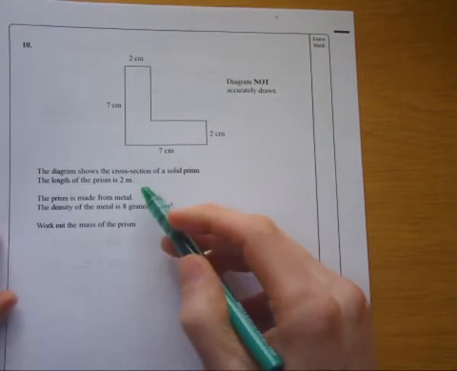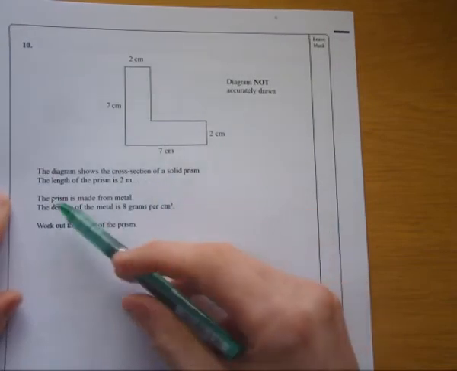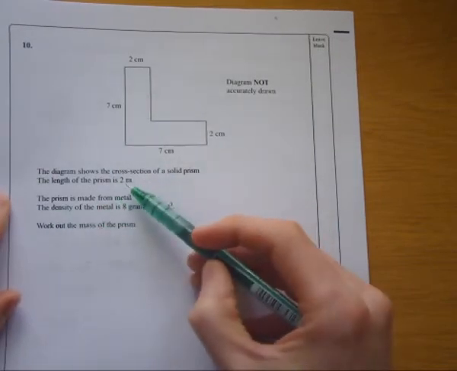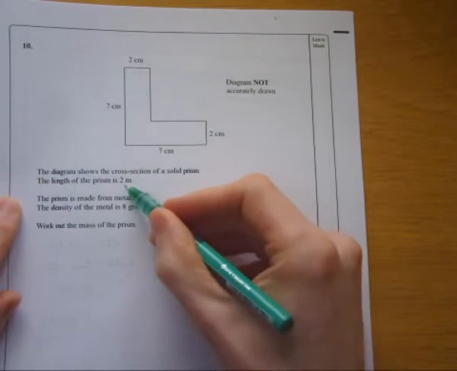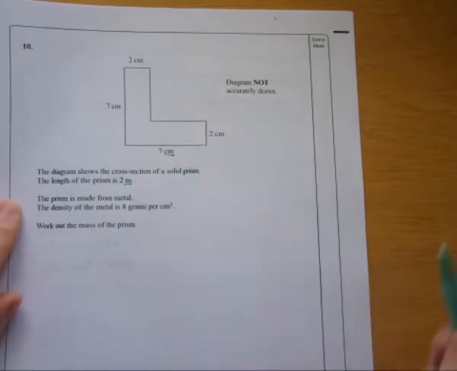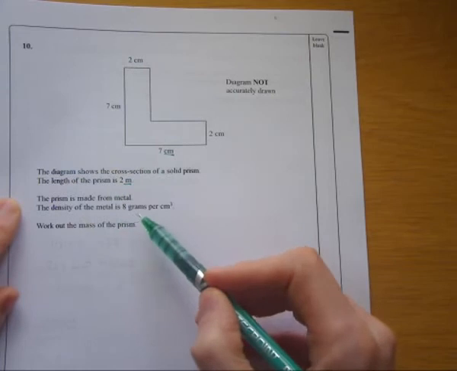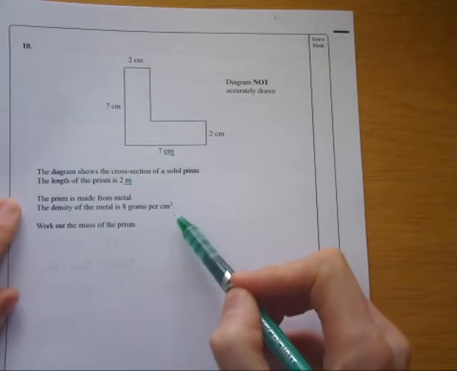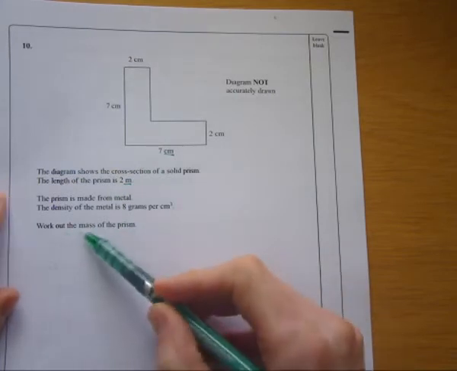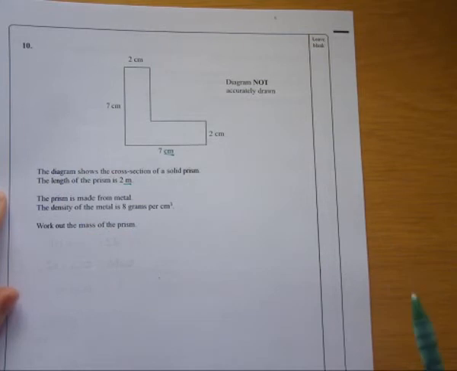The diagram shows the cross-section of a solid prism. The length of the prism is 2 meters. Notice straight away that's in meters, these are in centimeters, so I'm going to need to take care. The prism is made from metal and the density of the metal is 8 grams per centimeter cubed. Work out the mass of the prism.